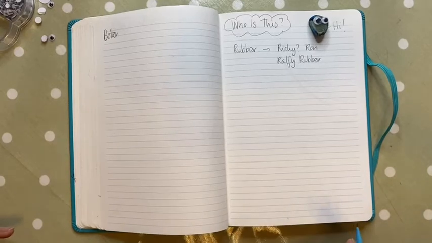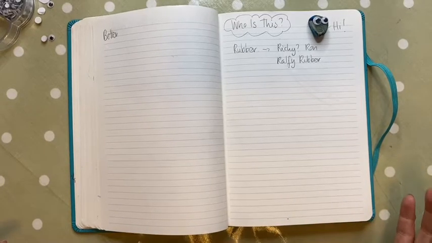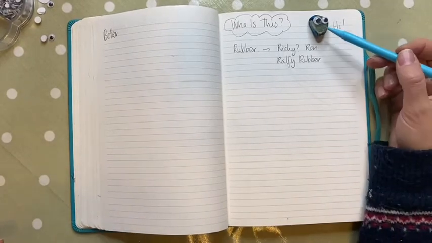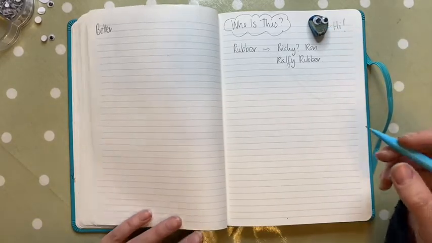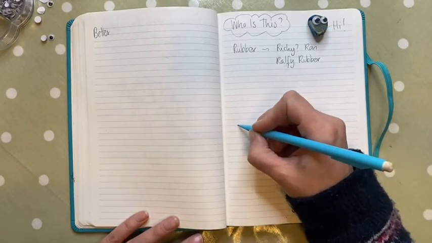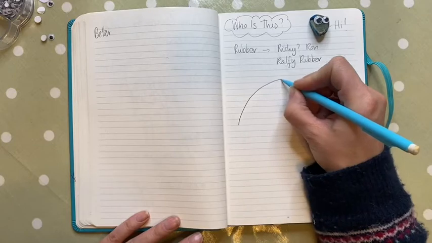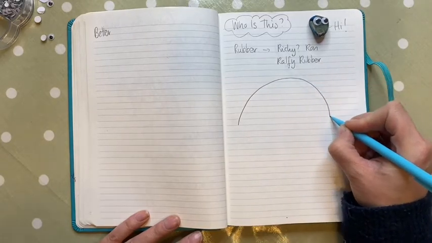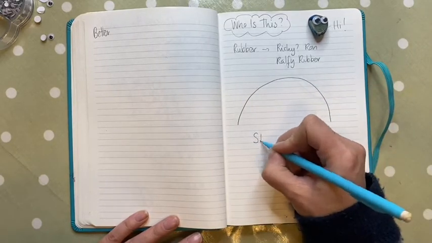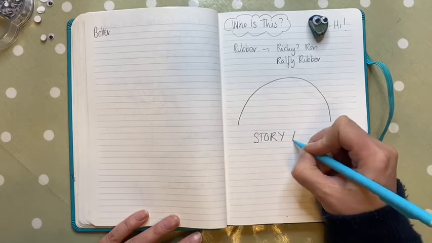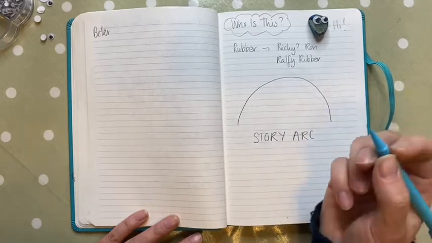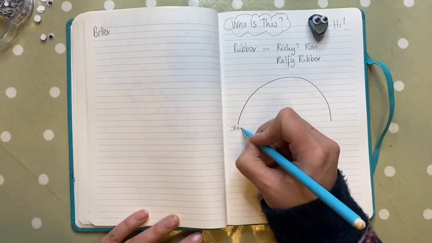Now, the first thing we're going to be looking at is how do we create a story using this character. And the first thing we want to have a think about is what I call a story arc. Now, a story arc is essentially like a rainbow, and it goes like that. And this is where your story starts.